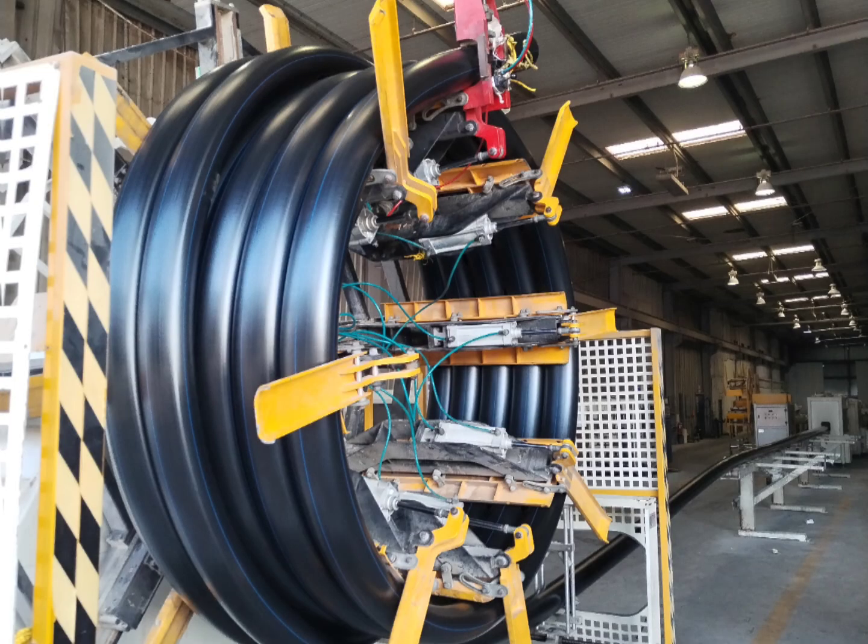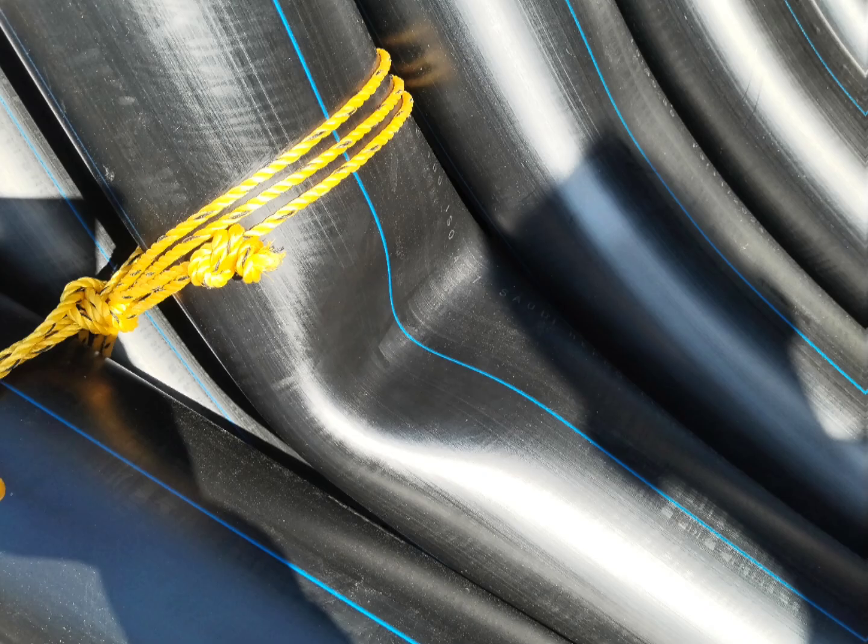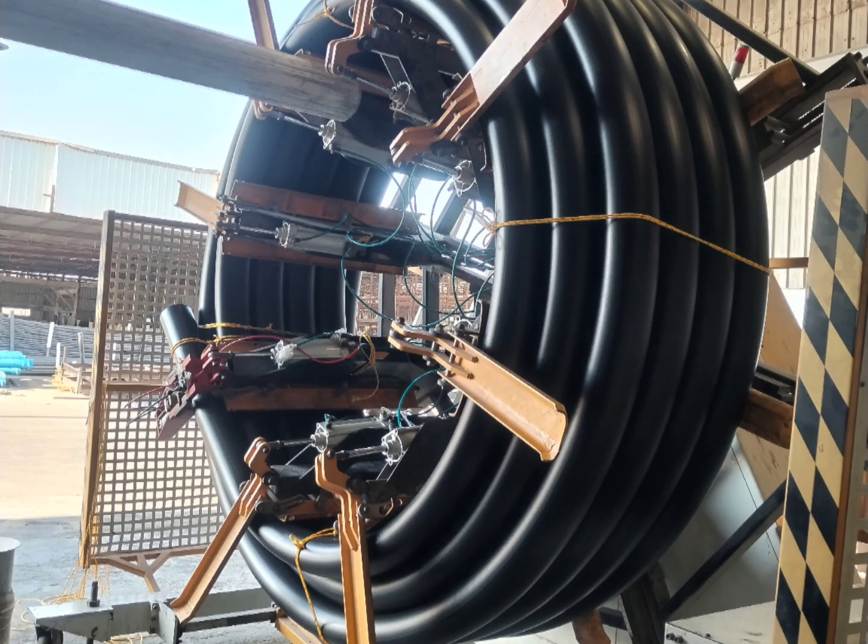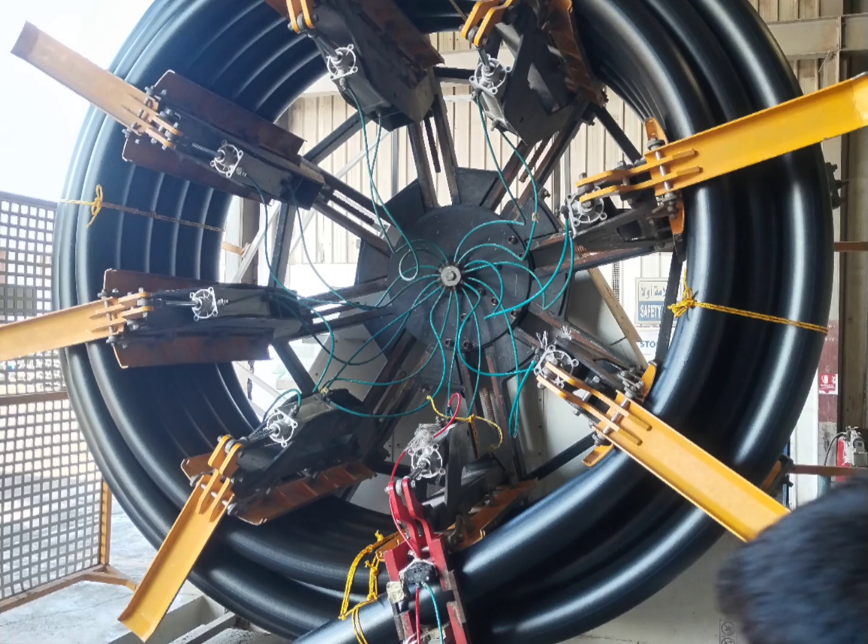By combining these strategies, you can significantly reduce the occurrence of round defects in HDPE pipes, ensuring high-quality output and better durability in their application.